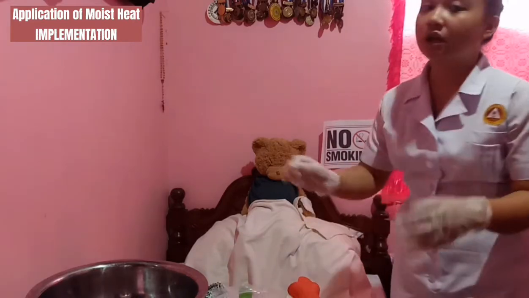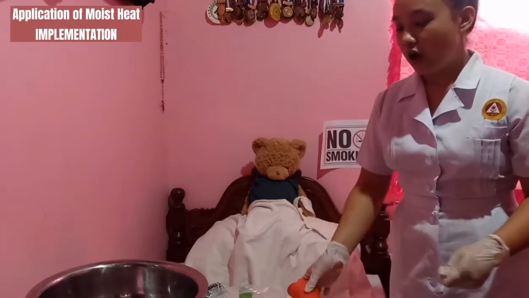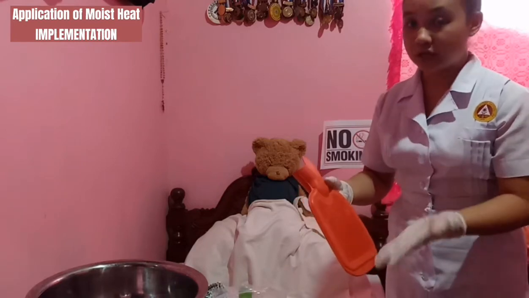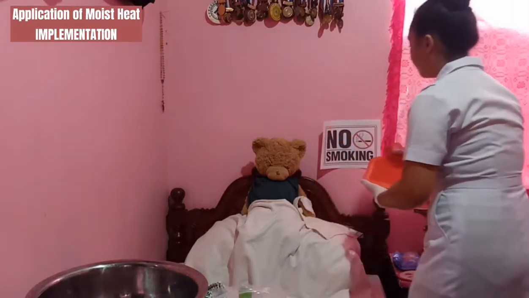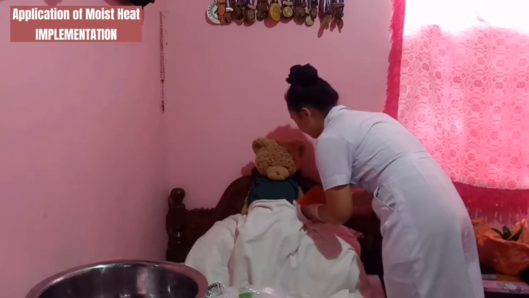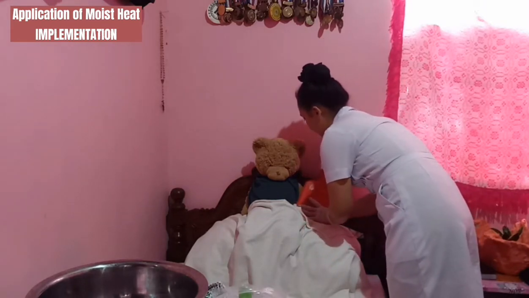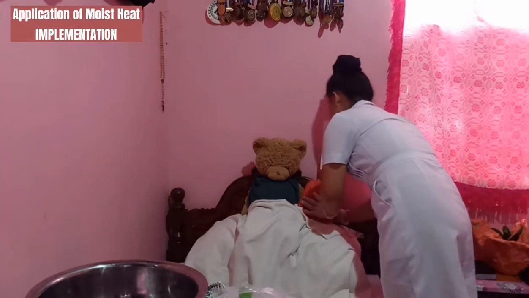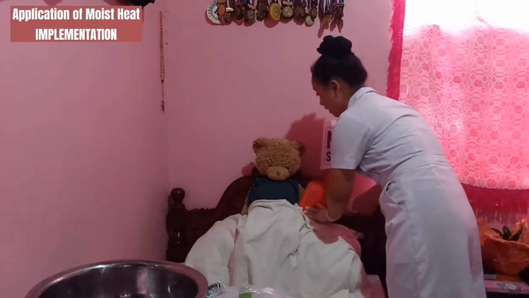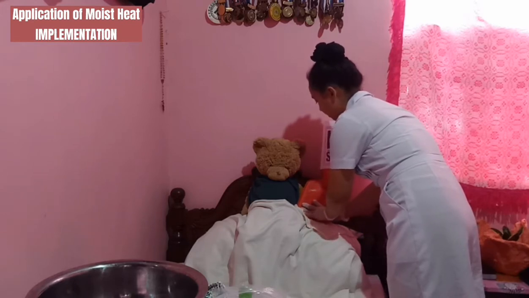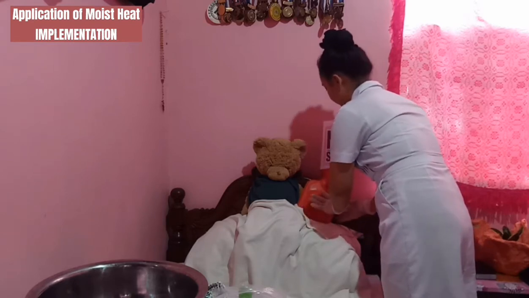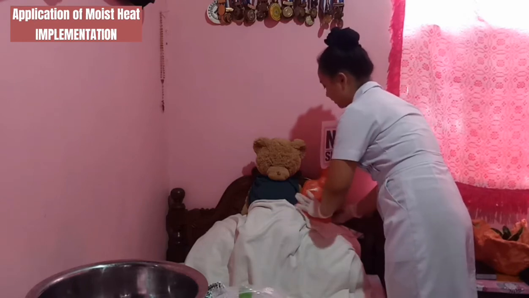And then after that, you can pack the gauze snugly if the patient tolerated the compress, and you can cover all the wound with the compress. So this one. So I'm going to put this on your wound. You can still tolerate the temperature, sir? Is it okay? Okay, sir, thank you.